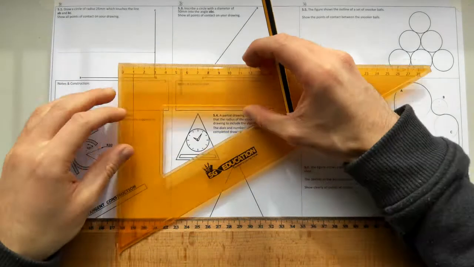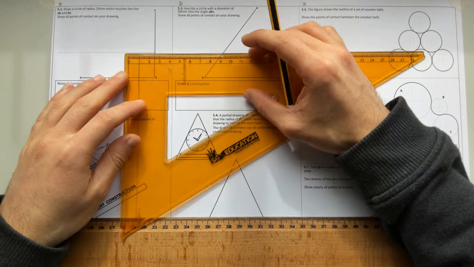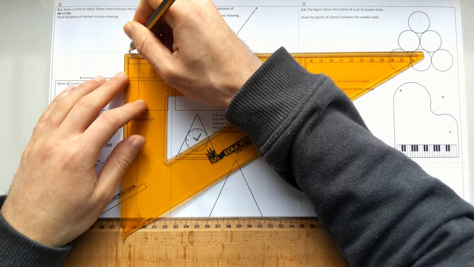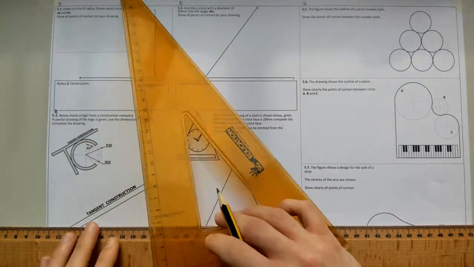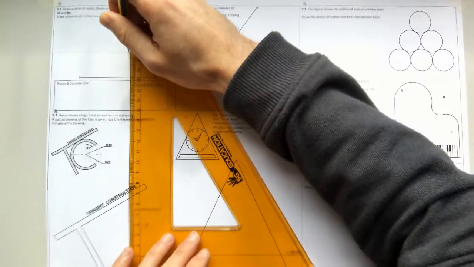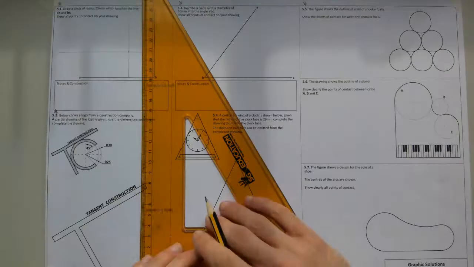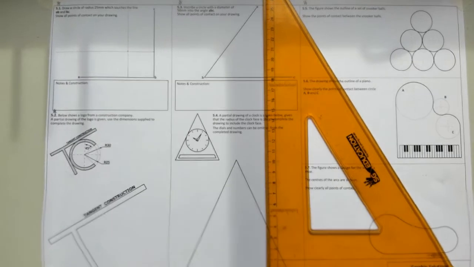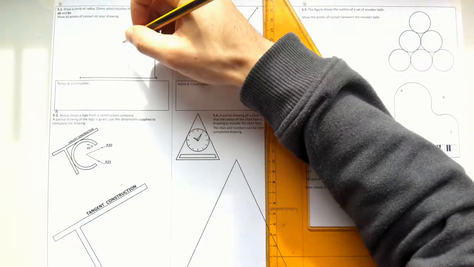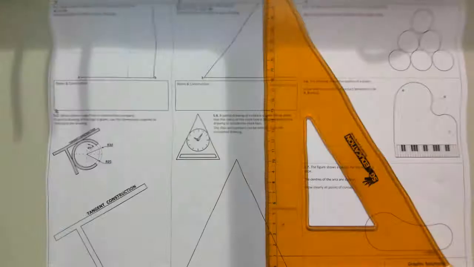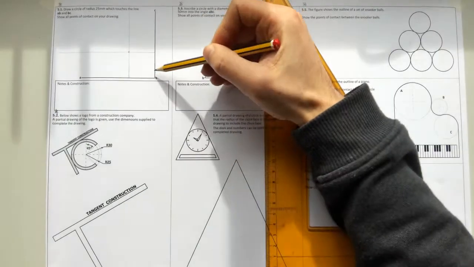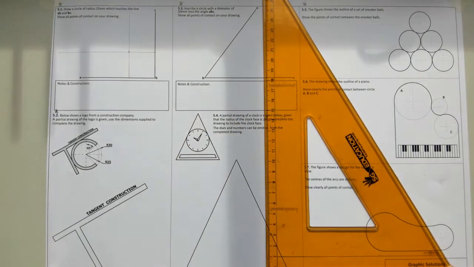So what I need to do now is measure 25mm away from BC. And you can see where those two lines meet is a point, and that point is 25mm away from the line BC and away from the line AB as well.